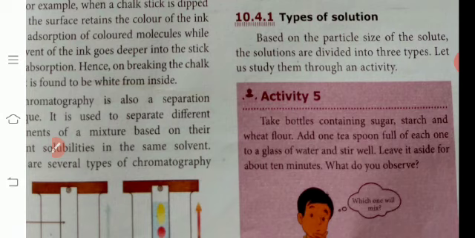Wheat flour is the kodumai maavu. Add 1 teaspoon of each to a glass of water and stir well. So first you take one bottle, then you add 1 spoon of each: sugar 1 spoon, starch 1 spoon and wheat 1 spoon. Then you stir that solution.